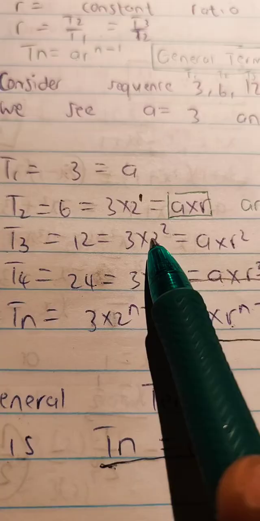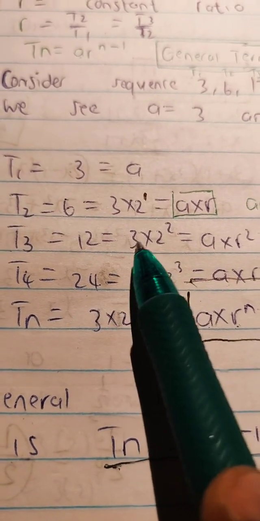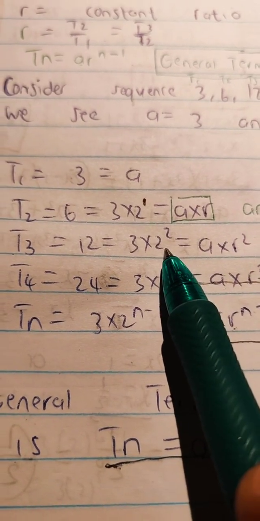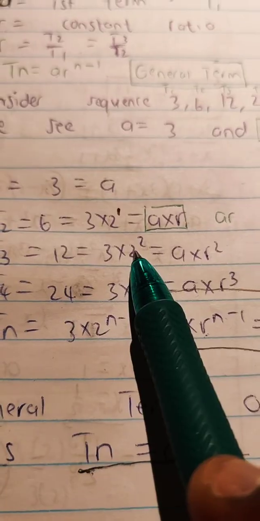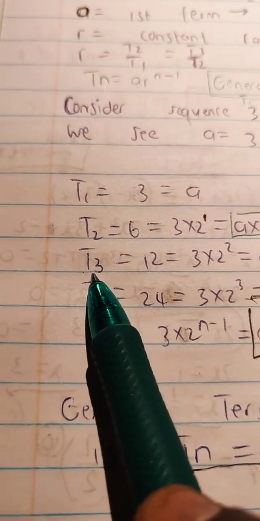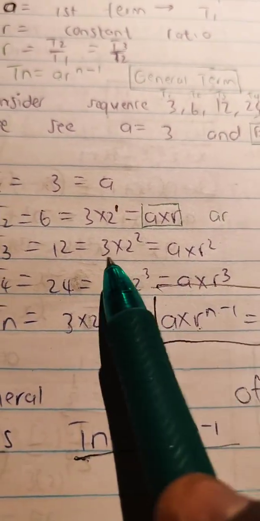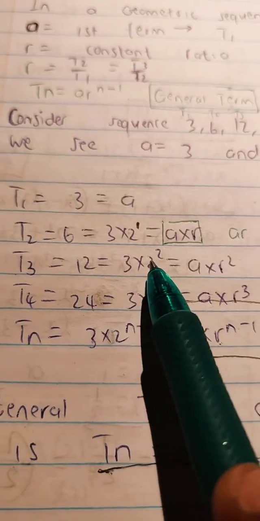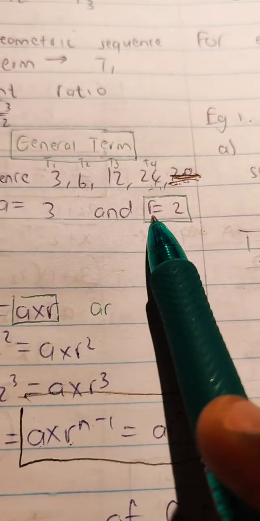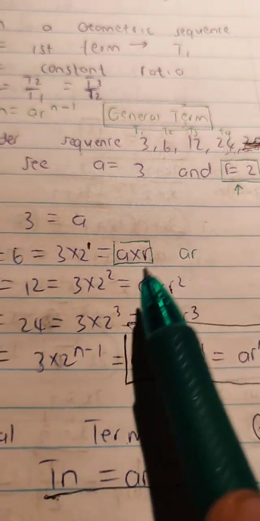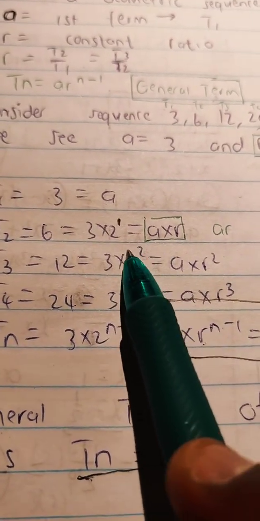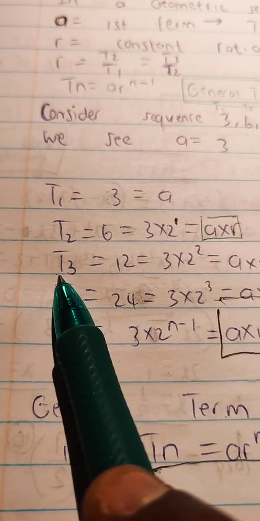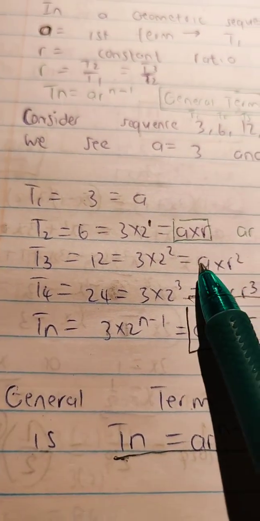So in other words, we know that A is 3, R is the constant ratio, which is 2. Then we know that in terms of A and R, term 3 is A, because 3 is my A, times this 2. This 2 is my R, my constant ratio. R squared.